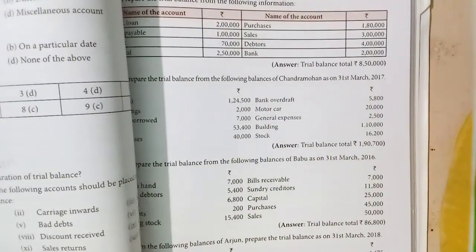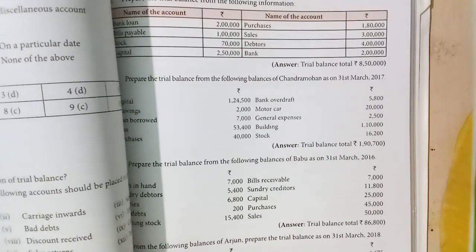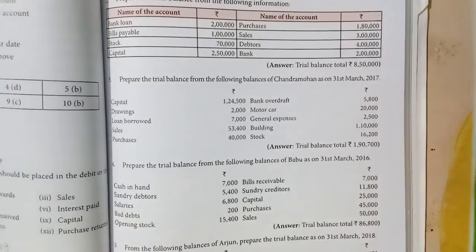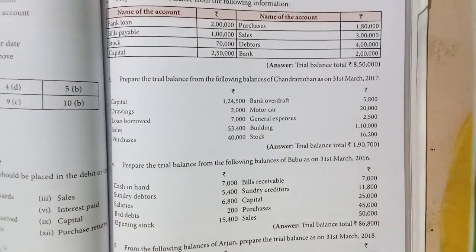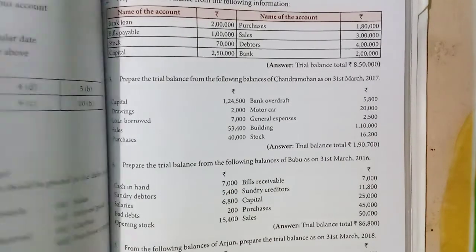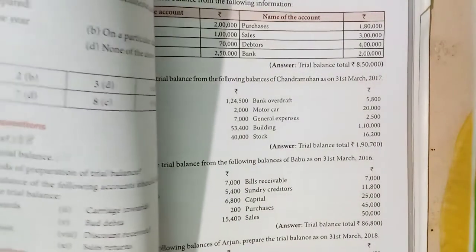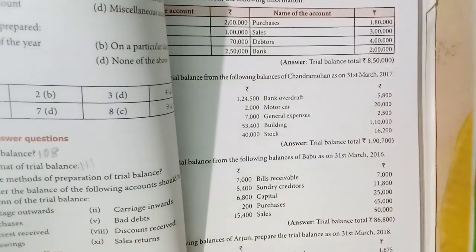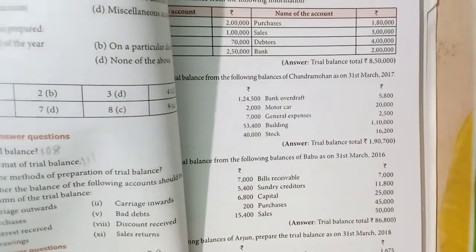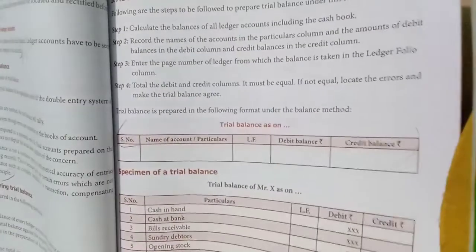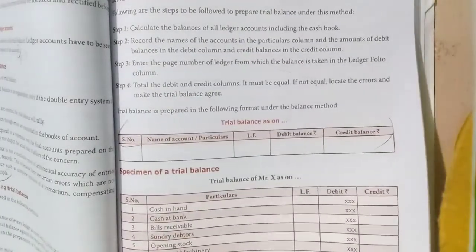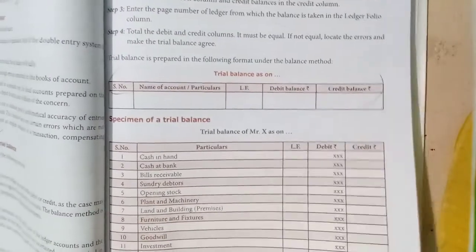Then this one: trial balance is only a prima facie evidence of the arithmetical accuracy of records. Do you agree with the statement? Give reason. That one is in the limitations, 5th point. Mark that one and study the specimen of a trial balance.